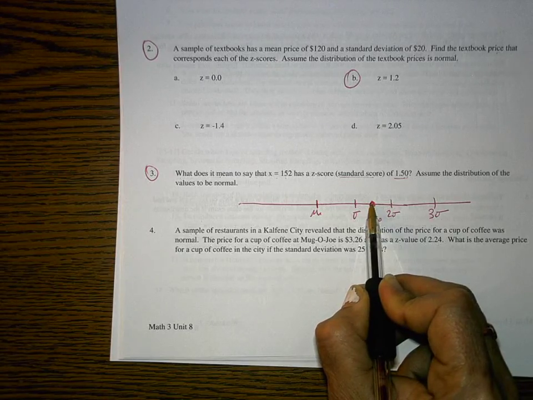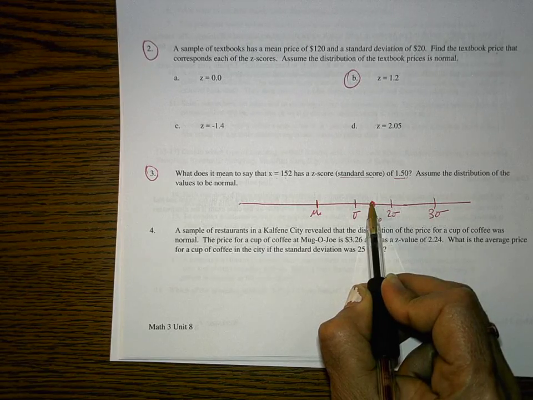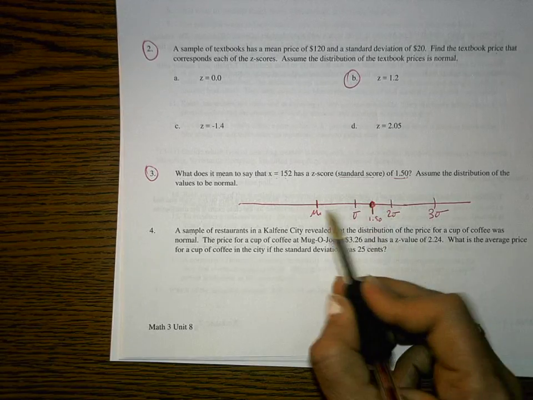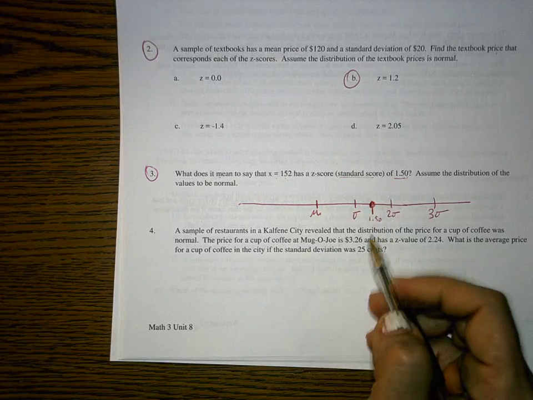If you think of the empirical rule, if it was normally distributed, we could say I am above 50 plus 34, I'm above 84% of the students that took the test. I am 1.5 standard deviations above the mean. That's what it tells me.